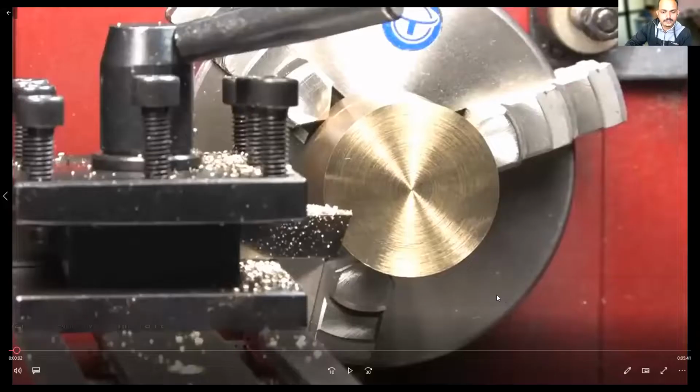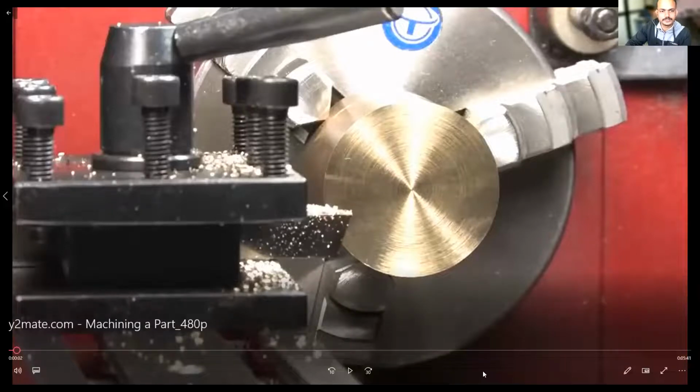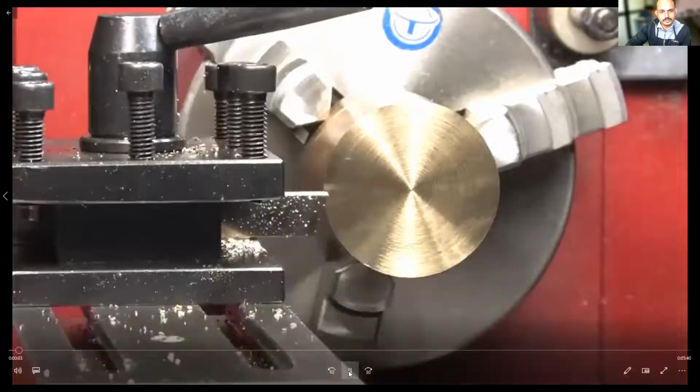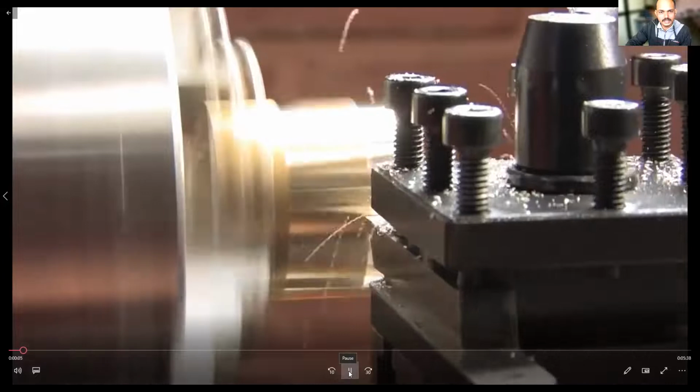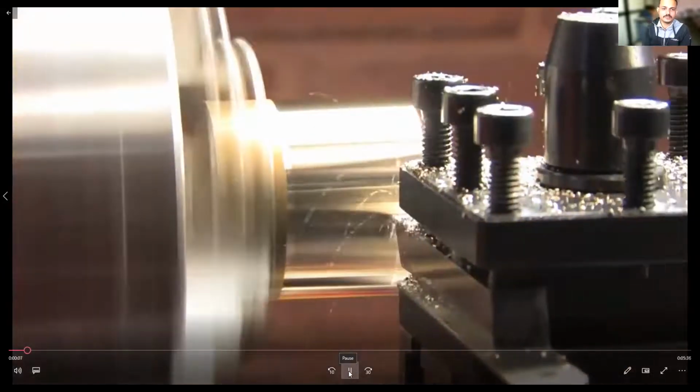One second. Okay. Can you observe this? Yes, sir. Can everyone see? So here, see, this one is the turning operation.